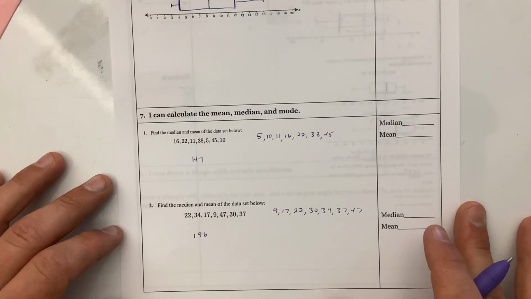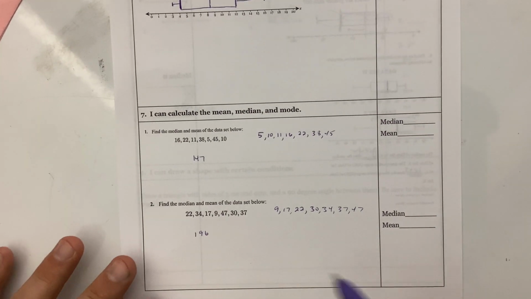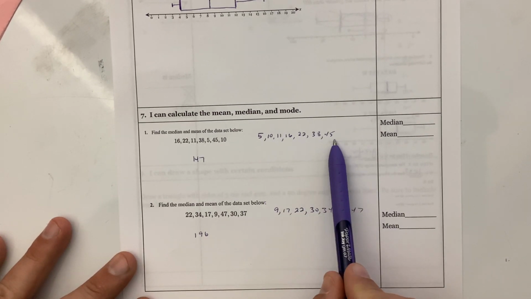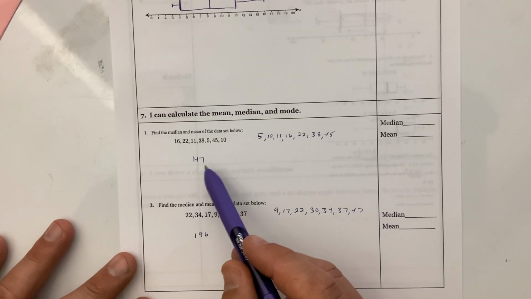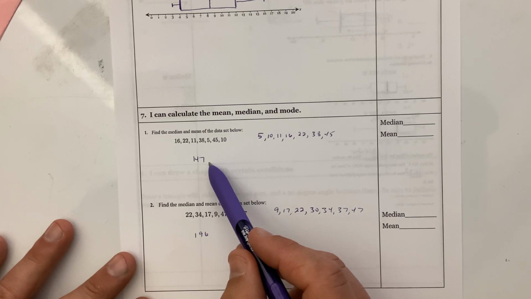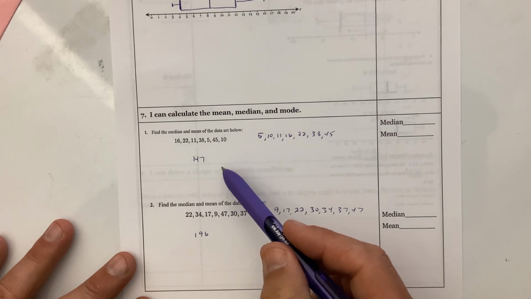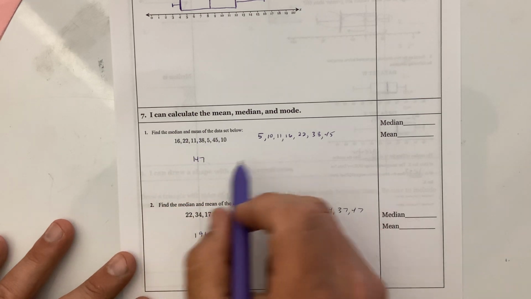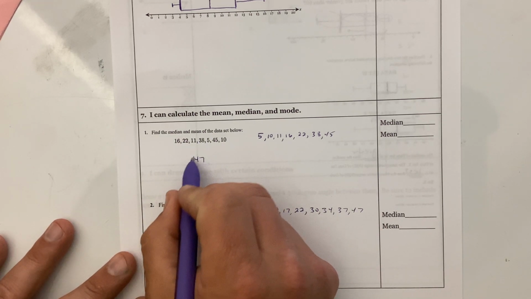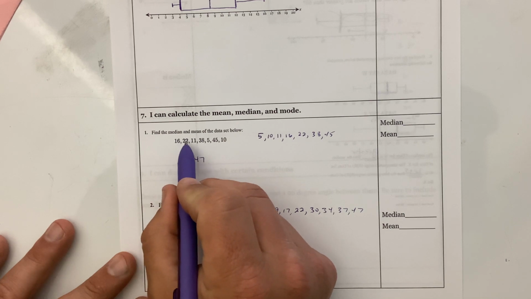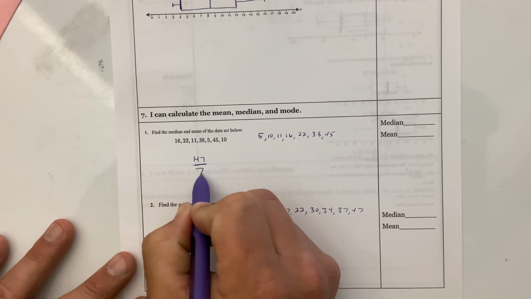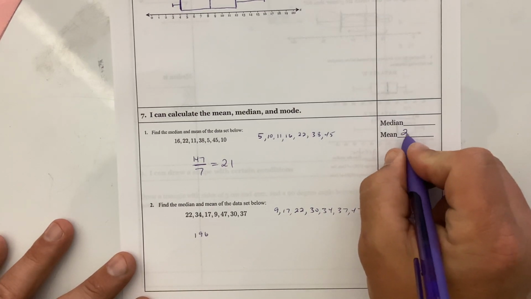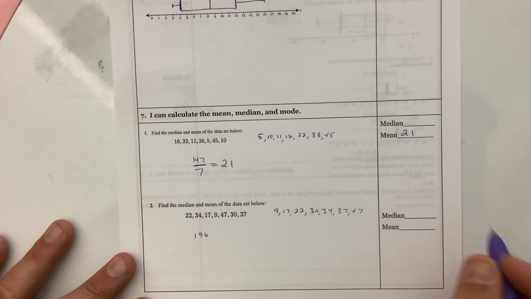Standard 7, I can calculate mean, median, and mode. You'll notice I helped myself out a little bit for video. I put them in order from least to greatest, and then I did something here. What do you think I did here? That's right, I added them together. So this is the sum, all these numbers added up. And I have 147. I'm going to divide by 7 because there's 7 values. And that is 21. And that gives me the mean, the average.